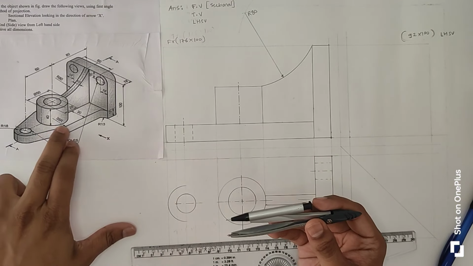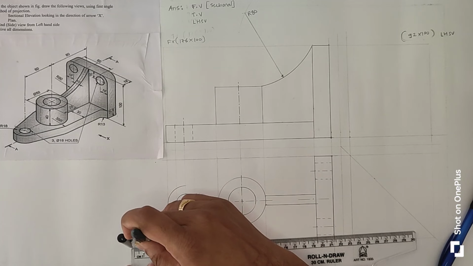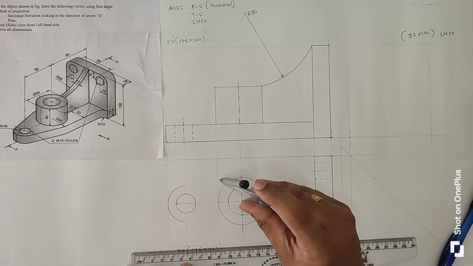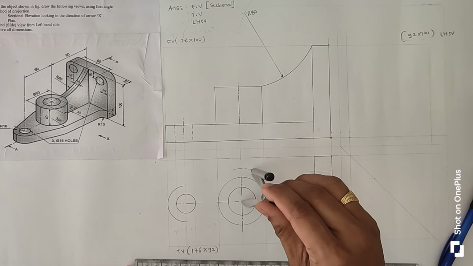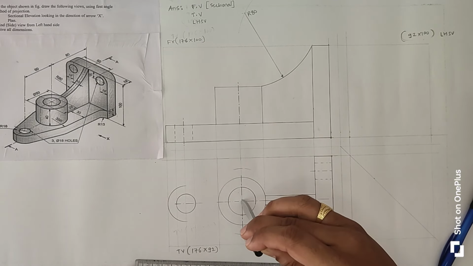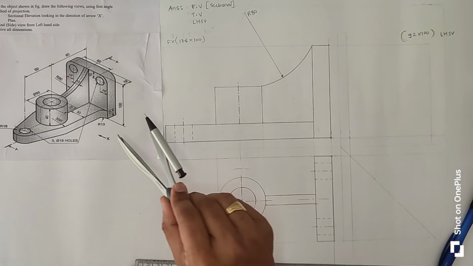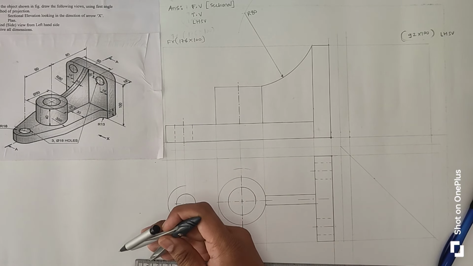Then from this point 35 mm, then here this radius is 13, 1.3.